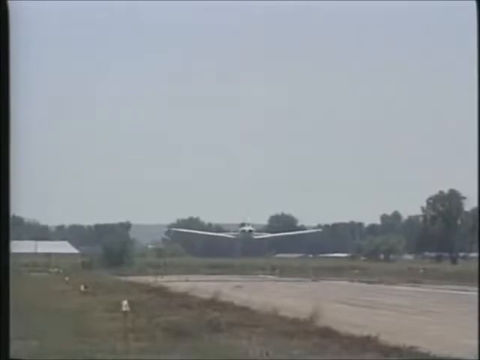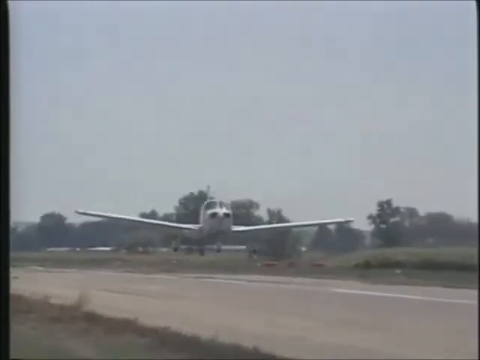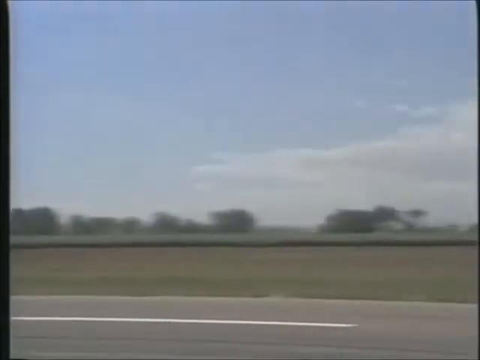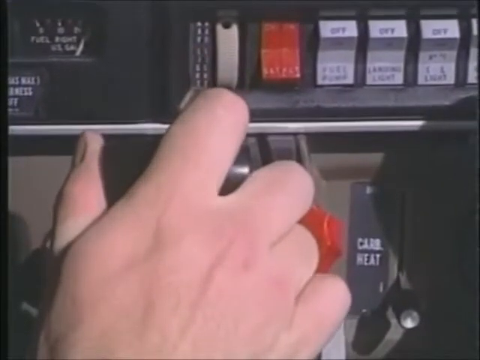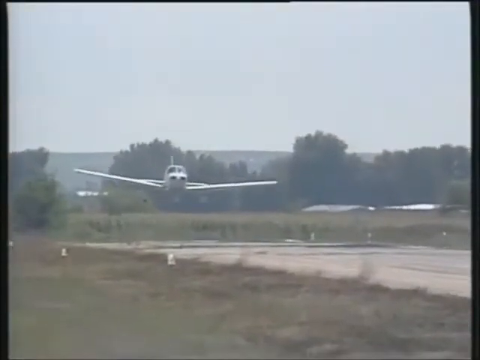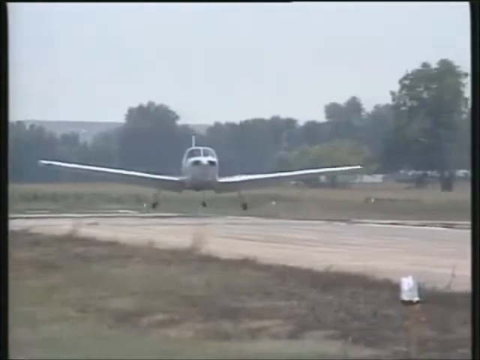In addition, the excess speed requires time to dissipate, so the airplane may float well beyond the touchdown point. The proper corrective action is to reduce power, extend additional flaps if available, and maintain the proper approach attitude and airspeed. This should increase the rate of descent without reducing the time to the threshold.